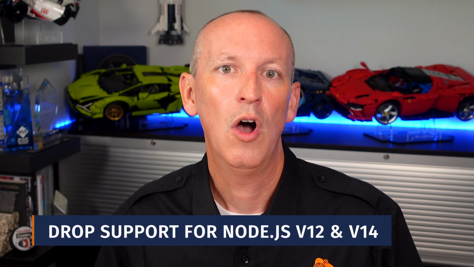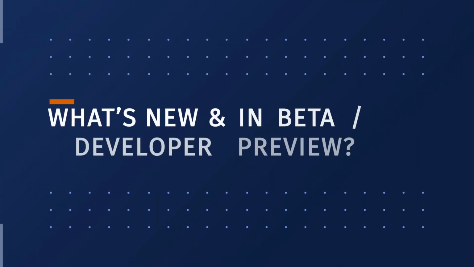And instead, we should now be using the Fluent UI/React package. This release of the SharePoint framework also drops support for Node.js version 12 and version 14. So at this point, the only supported version of Node.js that you can use with SharePoint Framework version 1.16 is Node.js version 16. Although they are planning to support Node.js v18 in the next big release, or at least that's their plans and what they've said.